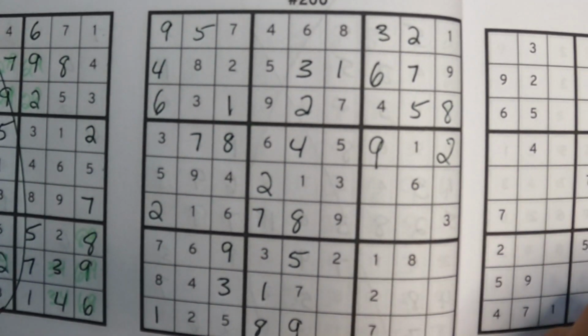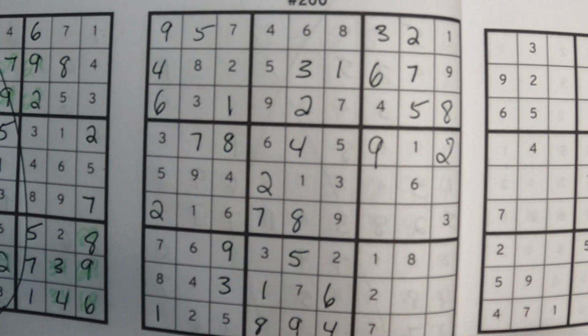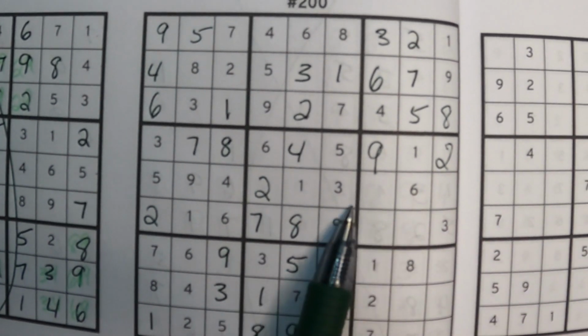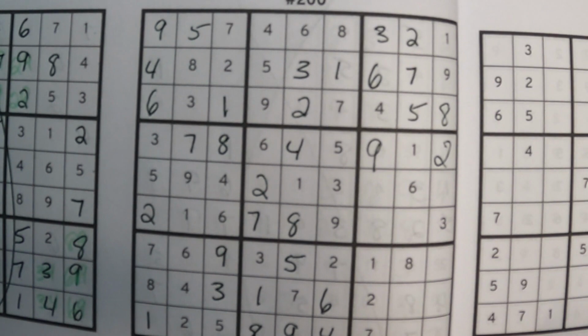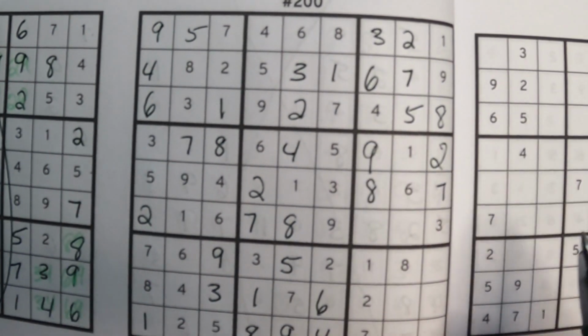For this box now, we're missing a 4 and a 6. We've got a 4 here, so 6, 4. For this row, we're missing 7 and 8. We've got a 7 here, so 8, 7.